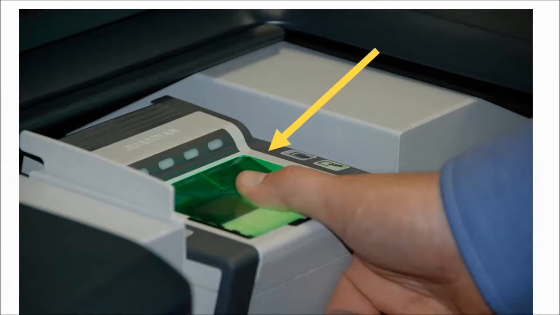The fingerprinting process. At the web check location, your fingerprints will be scanned and sent electronically to the Ohio Bureau of Identification and Investigation, also called BCI&I. BCI&I analyzes the fingerprints to determine if there is a criminal record or not. BCI&I then sends the results of both the Ohio and FBI background checks to this board either electronically or by mail.